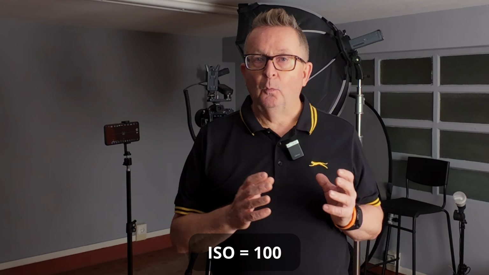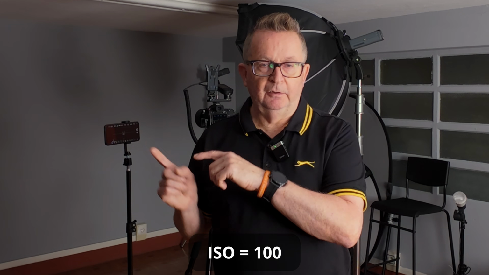The next variable we're going to touch on is the ISO. We want our ISO to be as low as possible. As I said before, the lower the ISO, the less noise we're going to have, in this case not in video, but in our still photo. The lowest ISO on my Panasonic S5 is 100, so that's set to 100. So there we have two variables set, and they are fixed, especially for this small studio. So we have 1/200th of a second and ISO 100.